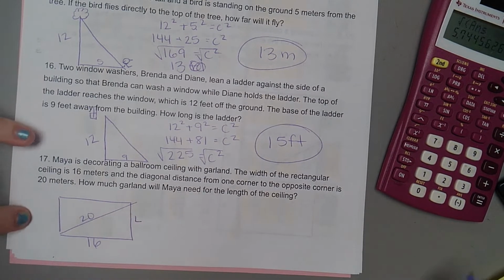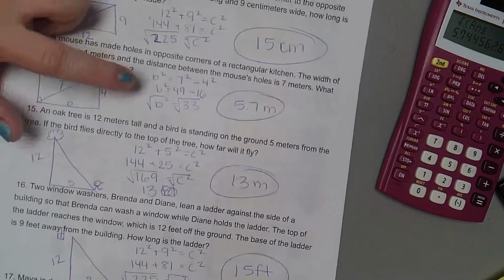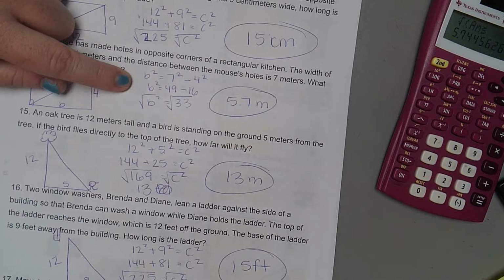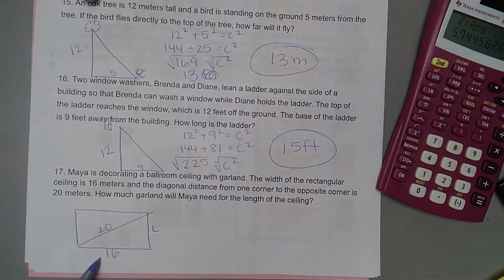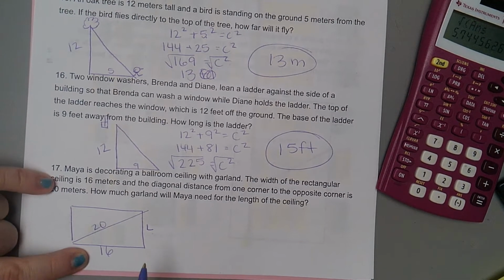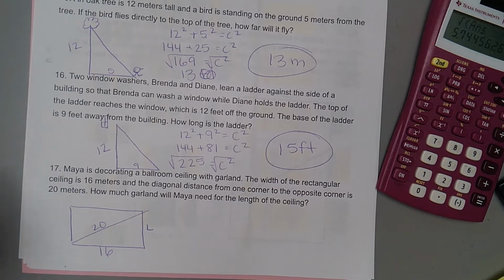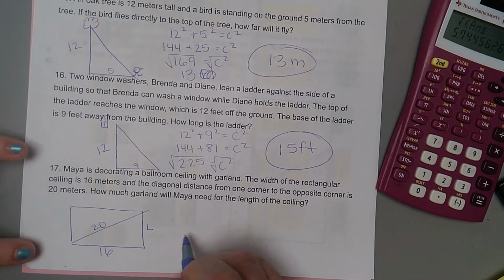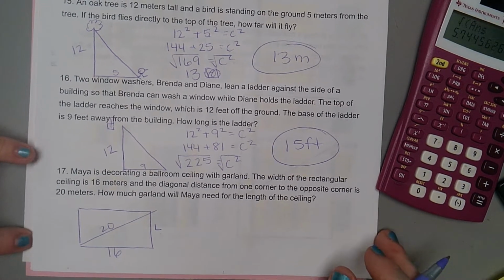Our length is unknown. Remember when we had an unknown up here? We can do the hypotenuse minus the leg you do have. You can keep it in the same order, a squared plus b squared equals c squared. It takes one step away when we do this as a subtracting problem.